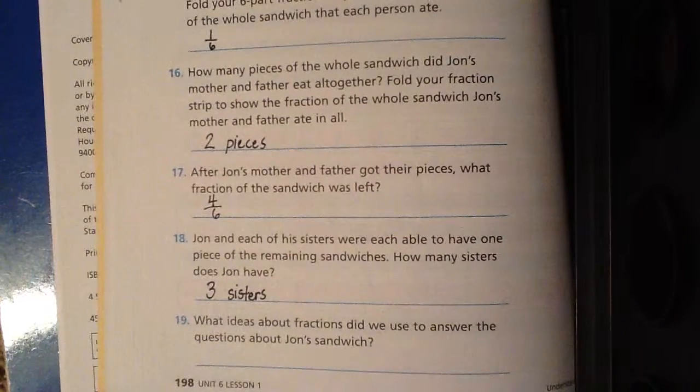Question 19, go ahead and answer it on your own. This is the end of Unit 6, Lesson 1, Activity 2.